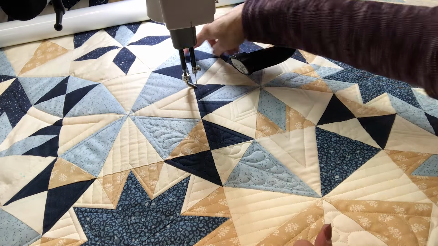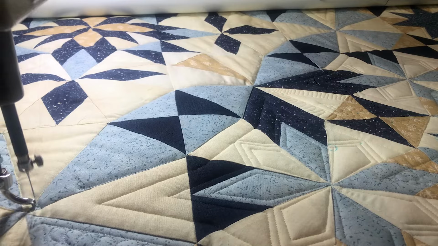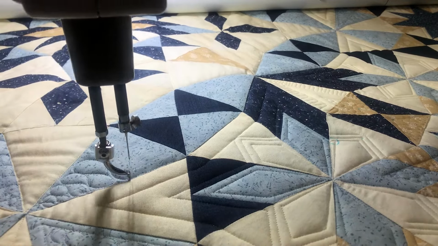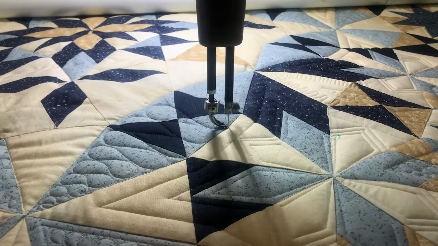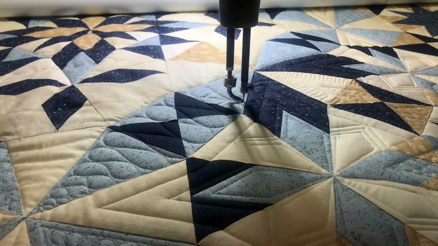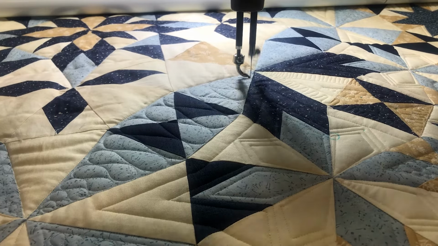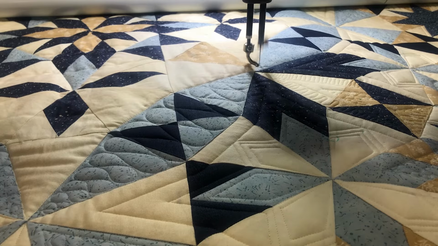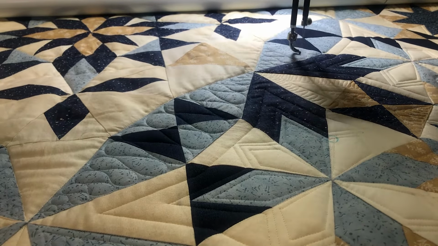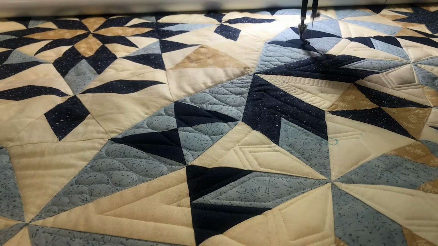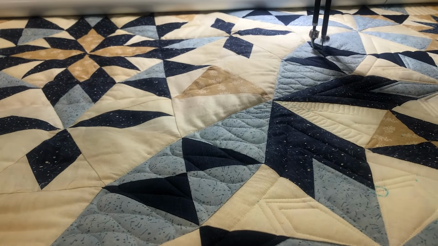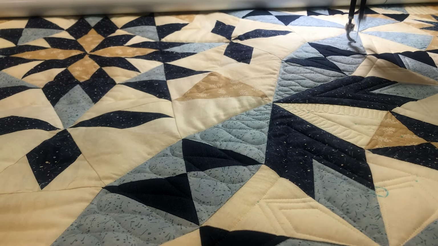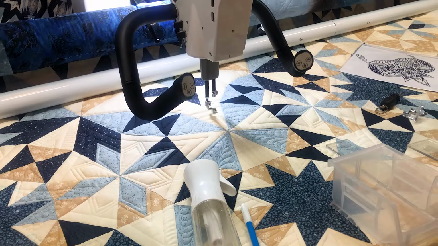There's the feather. I've got one more section I'm gonna do. It's these melons up here with the ribbon candy. I've gotten the tomato done in all 4 quadrants. The only stuff that's left is the center of the quilt.